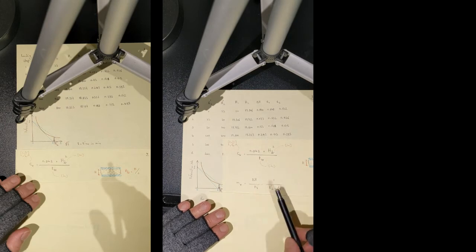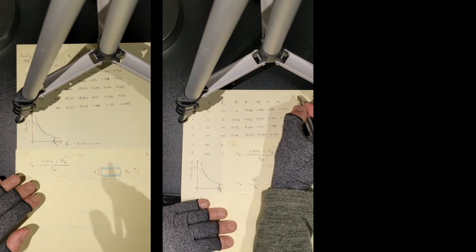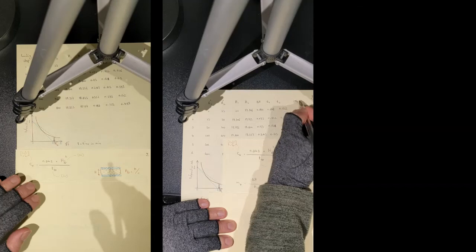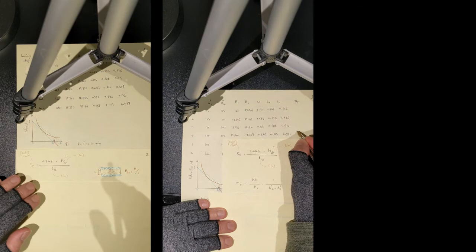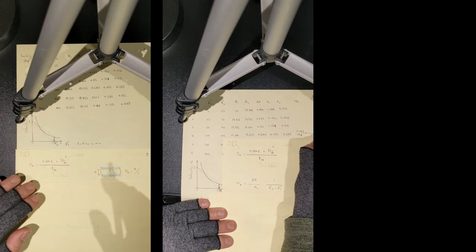So M sub V for stage 4 is delta H, 0.243 millimeters, divided by H1, 19.6 millimeters, multiplied by 1 over sigma dash 2, 200 kPa, minus sigma dash 1, 100 kPa.